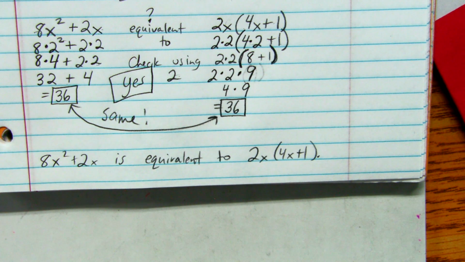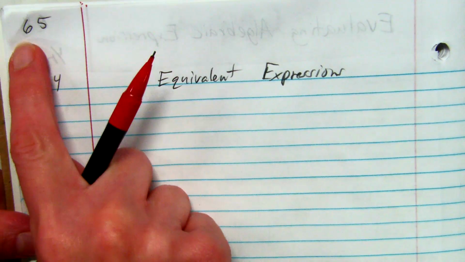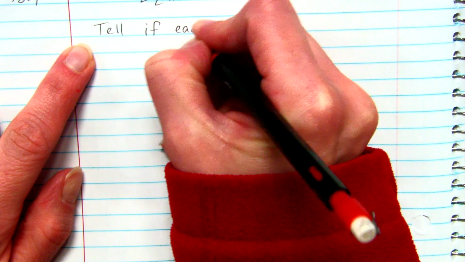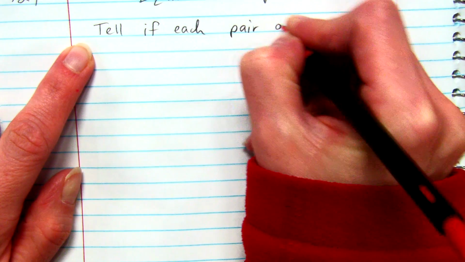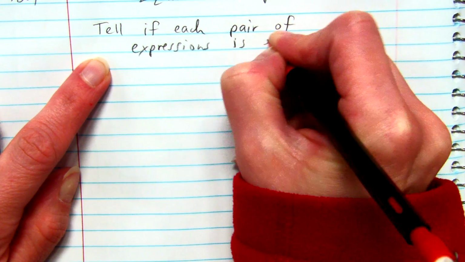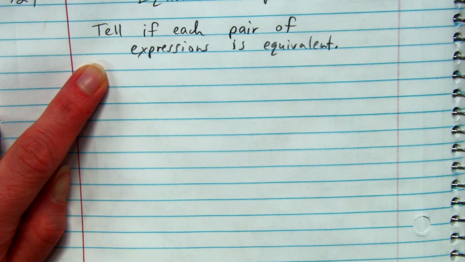Okay, so let's turn to your practice page. And so I've got equivalent expressions. This is for spring 2017. If you're watching this in a later year, the page number and the date might be different. So we're going to say tell if each pair of expressions is equivalent. And I'm going to give you a couple of these. So you're going to give me a yes, it's equivalent, or no, it's not.